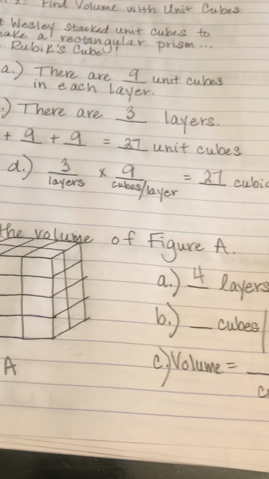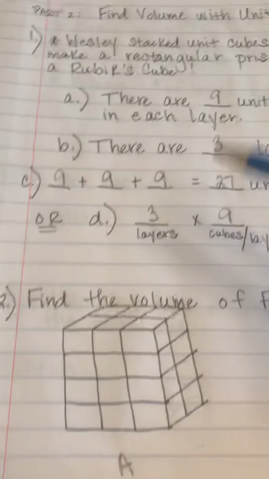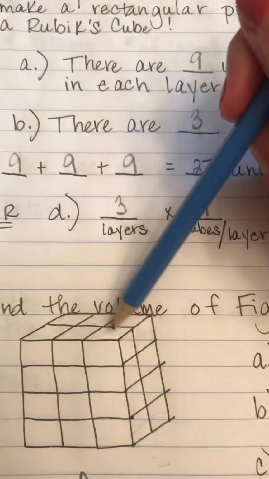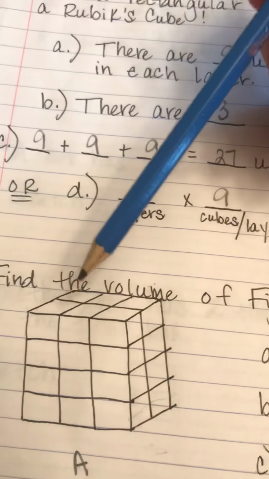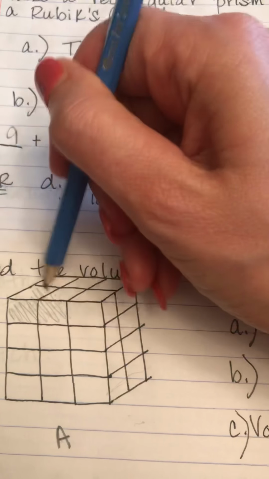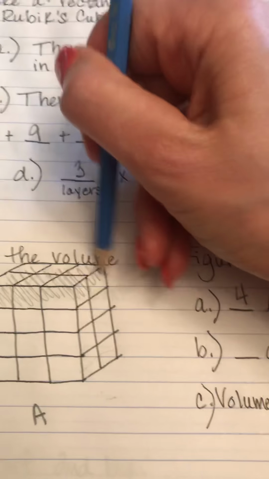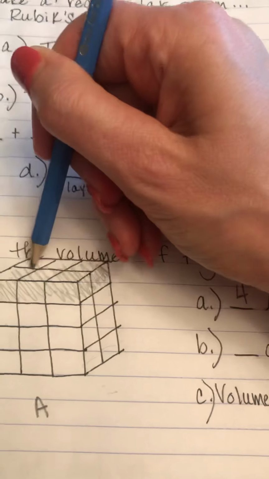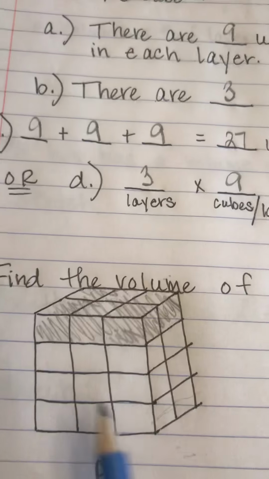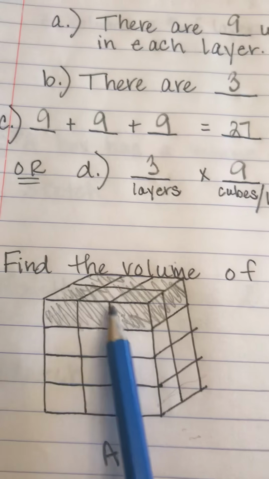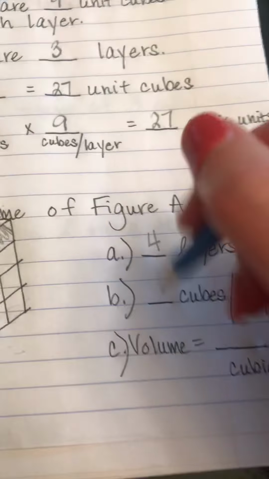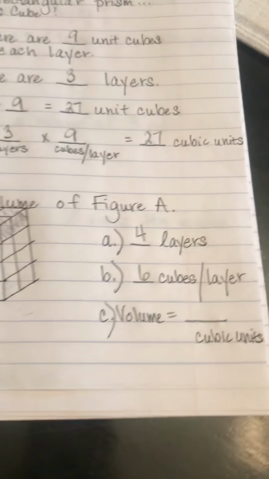Now let's figure out how many cubes are in each layer. Probably the easiest way to do that with this type is to just look from the top down. So of course this is the top of our rectangular prism. I'm going to count in this first layer. I'm going to actually shade it, that way you can really see what I'm doing here. Okay, so all of these cubes that are in that first layer, we're going to count. So we have 1 here, 2, 3, and then in the back 4, 5, 6. So we have a total of 6 cubes in each layer.